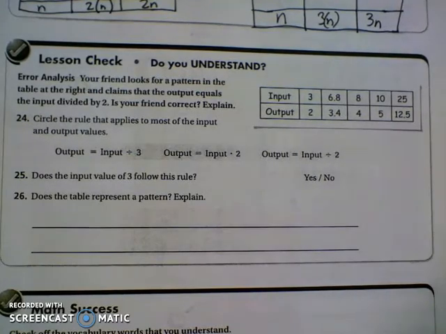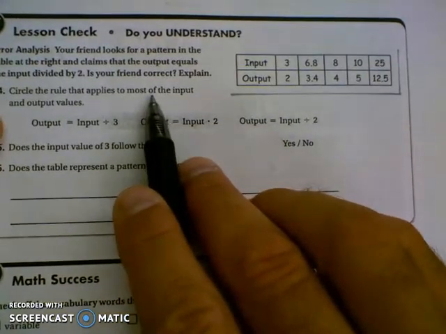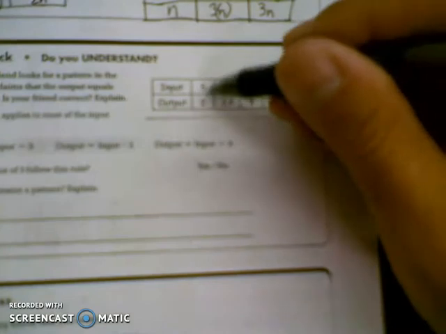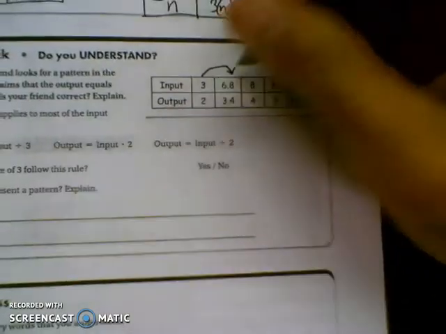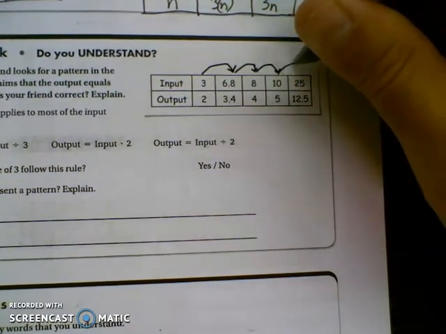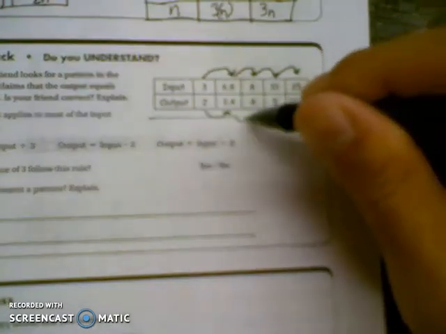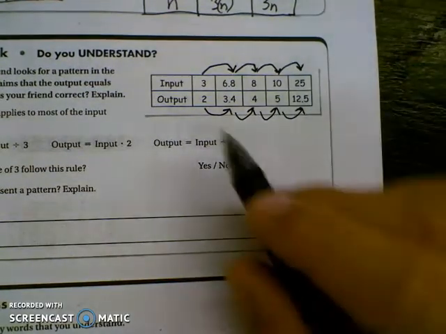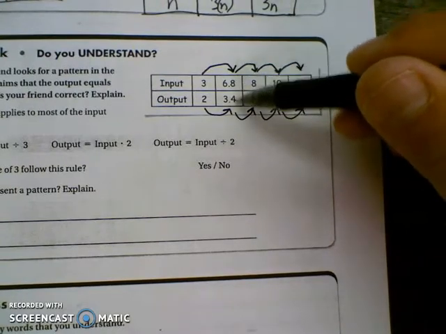So that's the goal of this lesson. You need to go through here first and answer number 24. Circle the rule that applies to the most of the input and output values. So here's the input and output values. You read those. So what is going up from here to here? From here to here. From here to here. And from here to here. And the same pattern here. What is going on? And you look at it, you can see that this is twice as much as this.